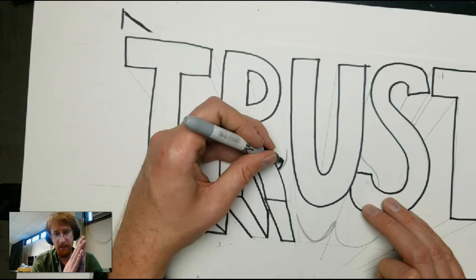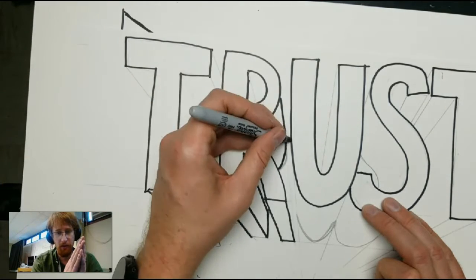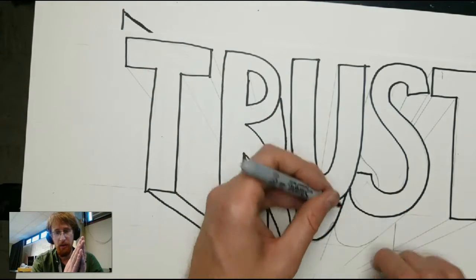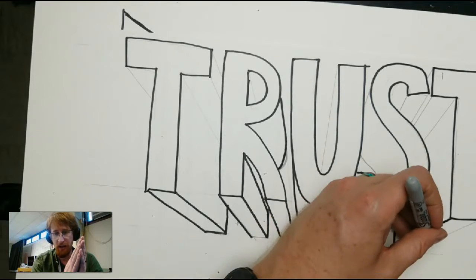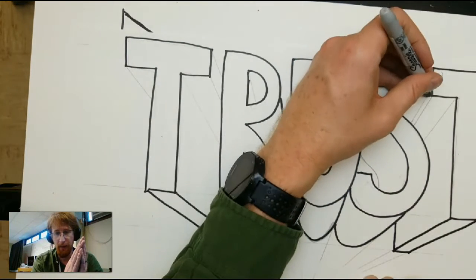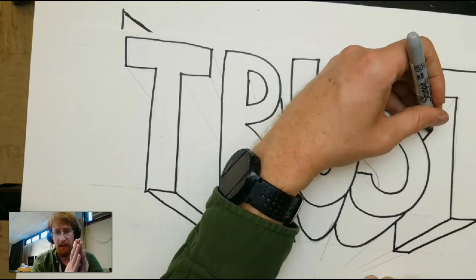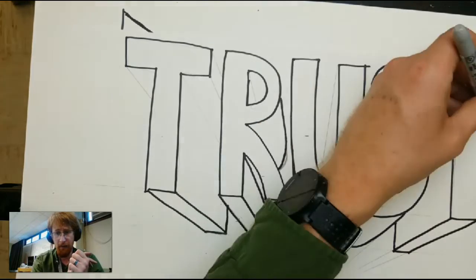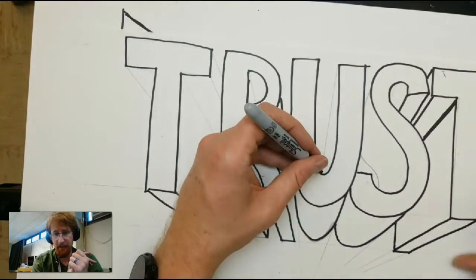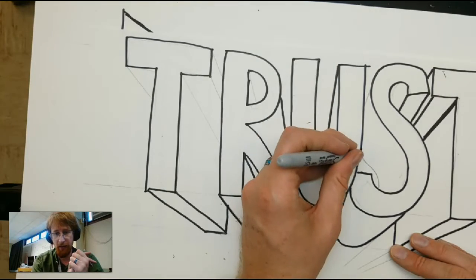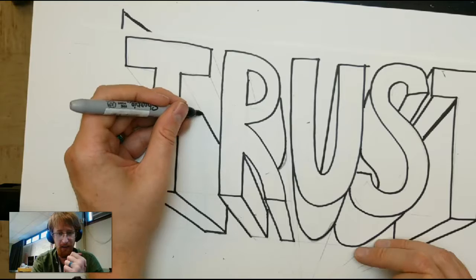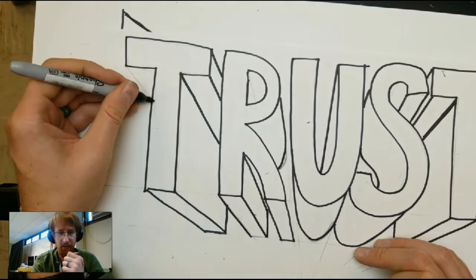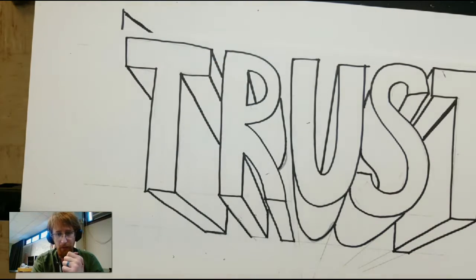After I've got a pretty good sense of my lines, I'm going to go over the lines that I want to keep in a bold Sharpie. You don't have to do this process. You can also use just a dark pencil. That's okay. I just now realized, now that I see it in bold, I definitely messed up the top part of the R a little bit. But that's okay because everything I can fix in the computer when we do the digital part of this project.